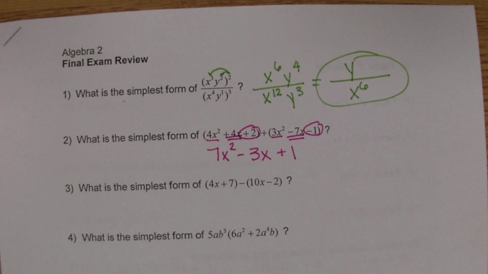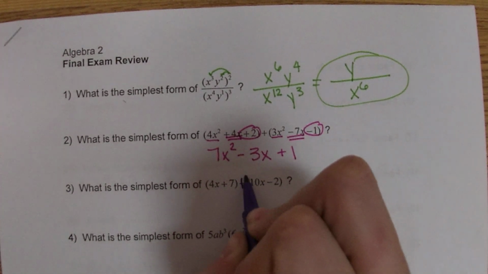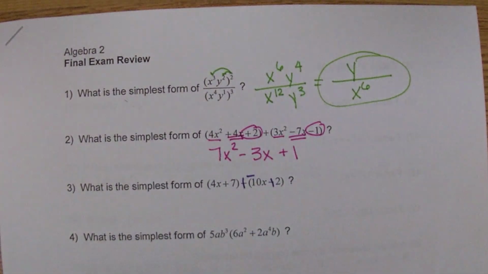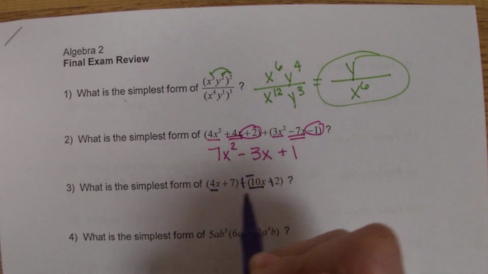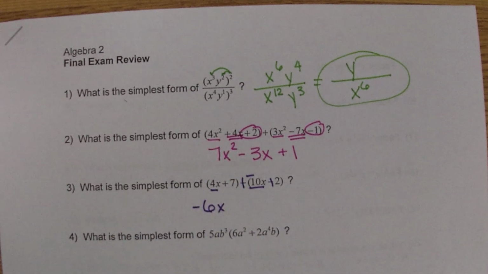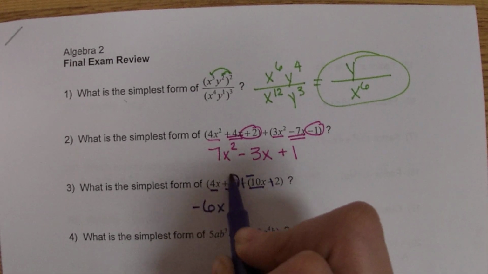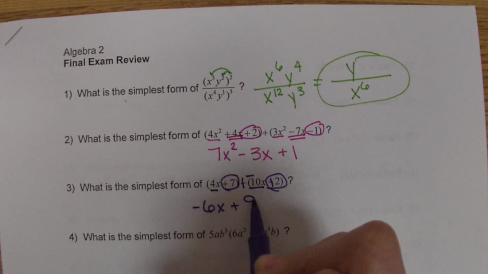Number 3 is subtraction. Subtraction, we always want to change into addition, right? We're going to add the opposite. So a 4x and a negative 10x give us a negative 6x. A positive 7 and a positive 2 give us a positive 9.